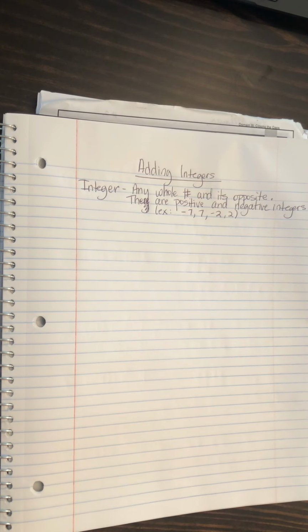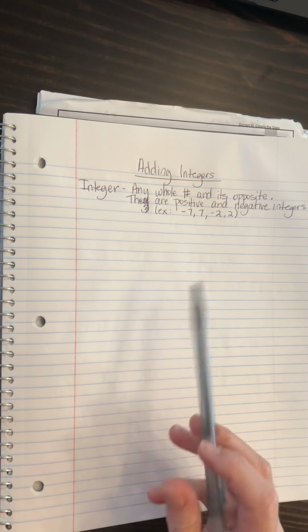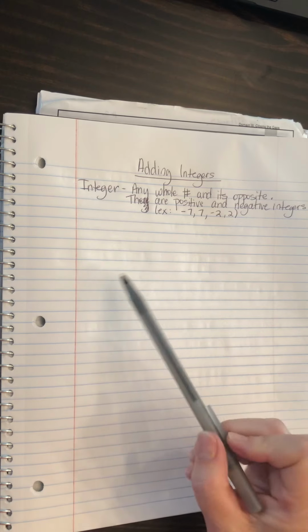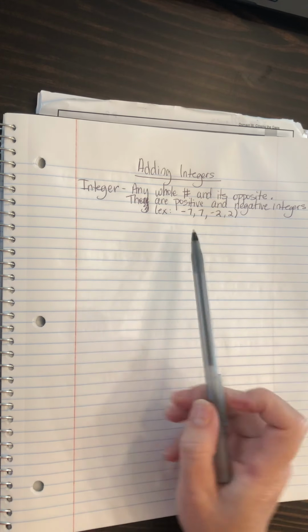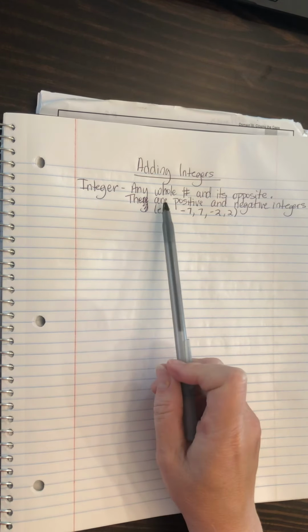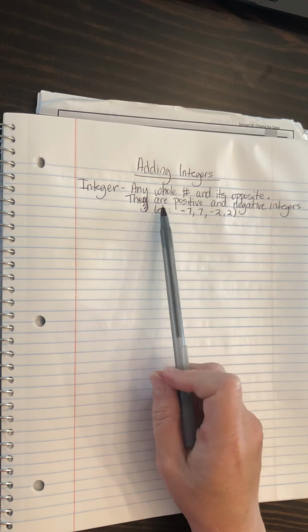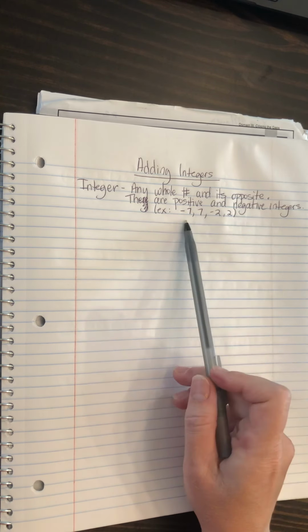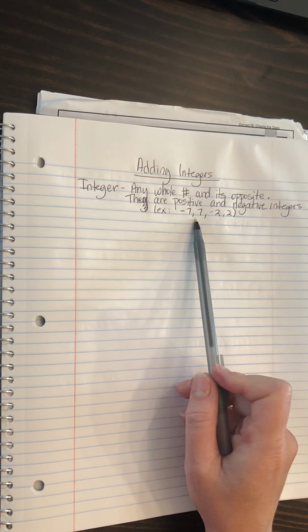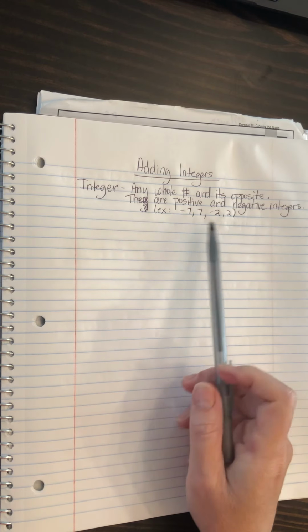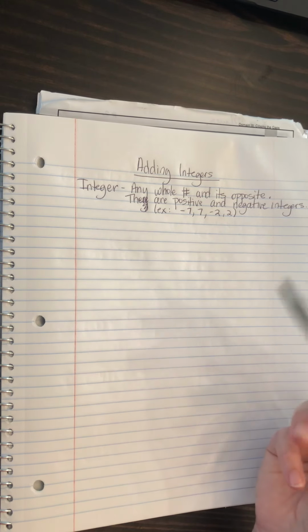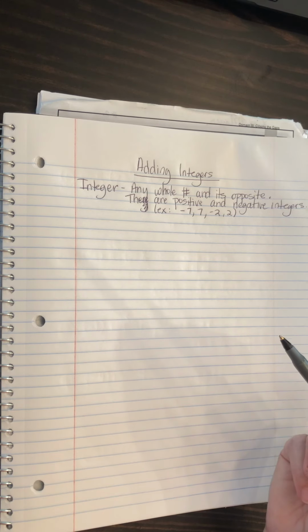Hey guys, today we are going to do a new lesson. It's called adding integers. We have been adding integers our whole lives, just positive integers, but I'm going to define an integer today as any whole number and its opposite. So there are positive and negative integers. Some examples would be -7 and 7, -2 and 2. We're going to use some models and number lines to help us with this as we do our work today.